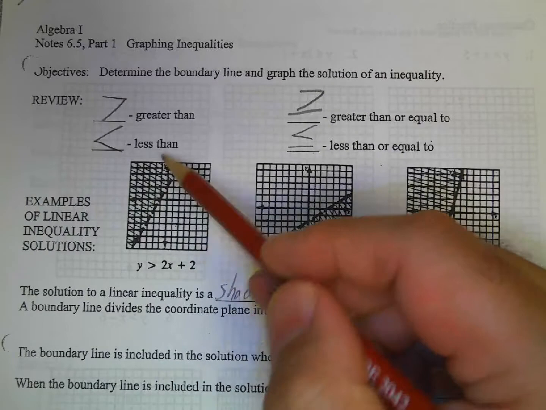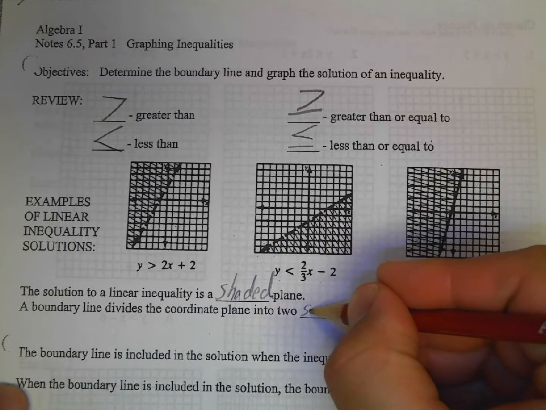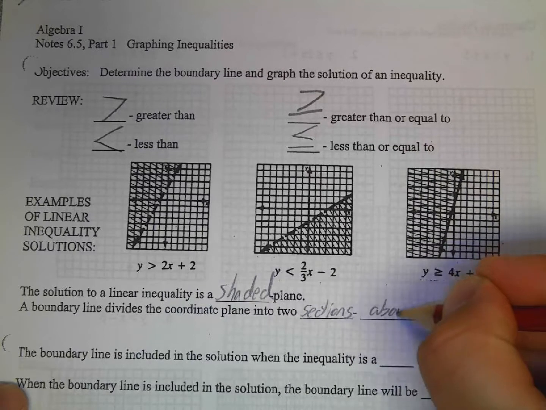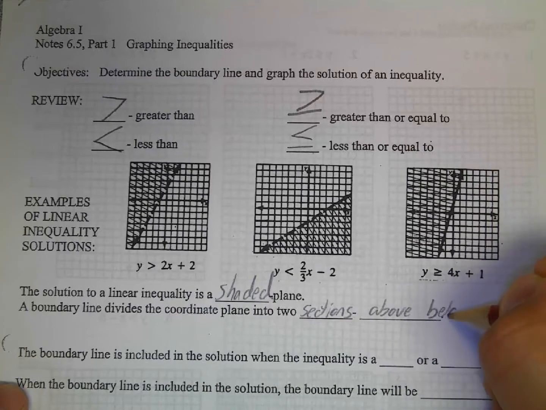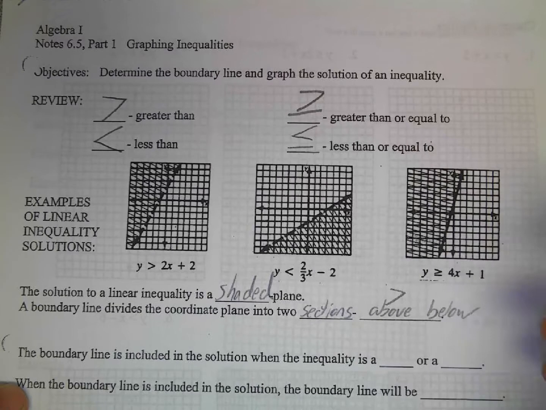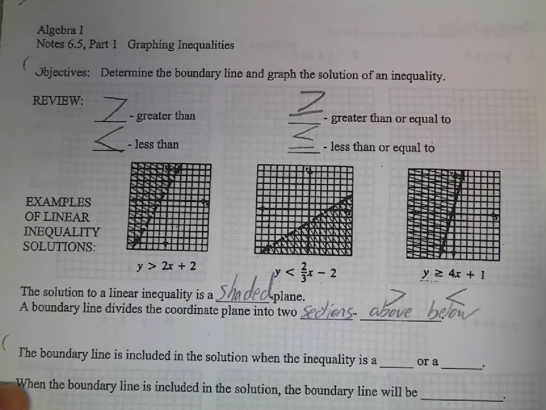Right, so we're going to shade above or below. The boundary line divides the coordinate plane into two sections, above and below, and we're going to look at when you shade above. When you shade above, that is greater than. Below, that's going to be our less than.